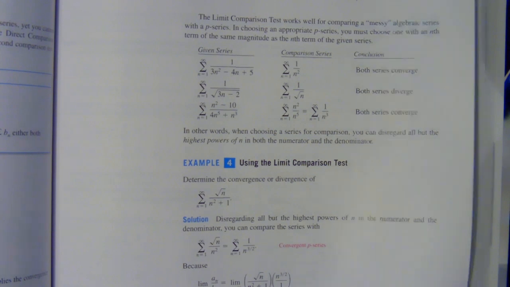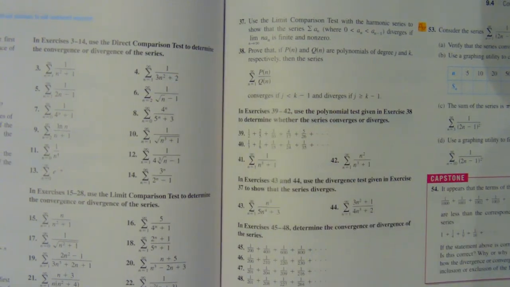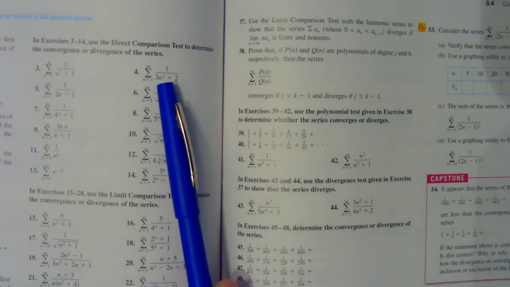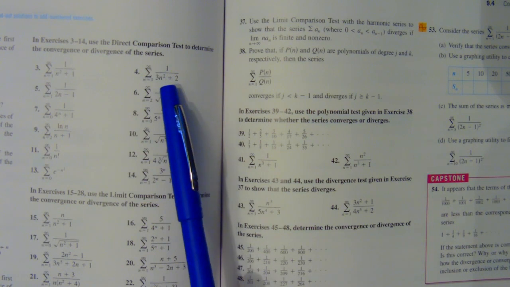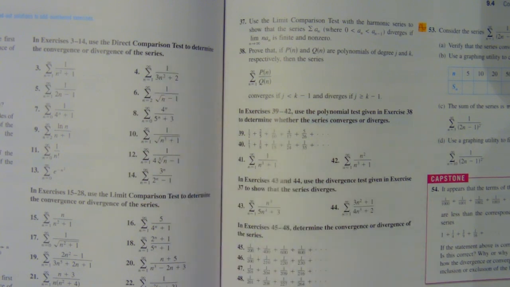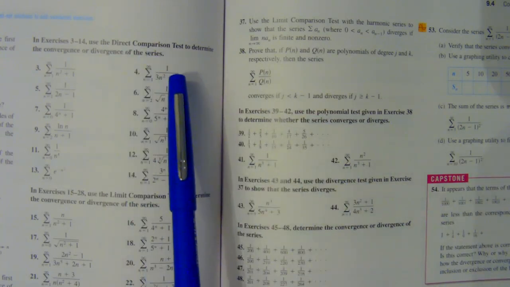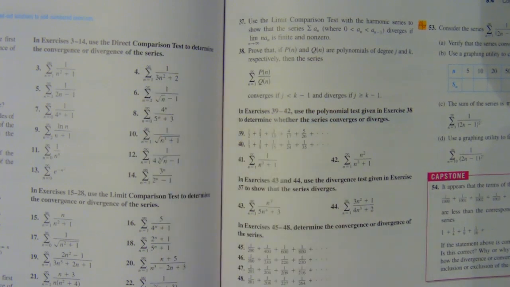Now, when we're doing the direct comparison, I'm just going to talk about this all at once. When I'm doing the direct comparison test, when I see this 1 over 3n squared, I'll mention this again on the next video, but you want the comparison series to look practically identical to the original one. So if I have 1 over 3n squared, if I'm doing a limit comparison test, I'm just going to do 1 over n squared. I could do 1 over 3n squared, but 1 over n squared would be just fine. If I'm doing a direct comparison test, I need to use 1 over 3n squared. I need to use that coefficient right there.